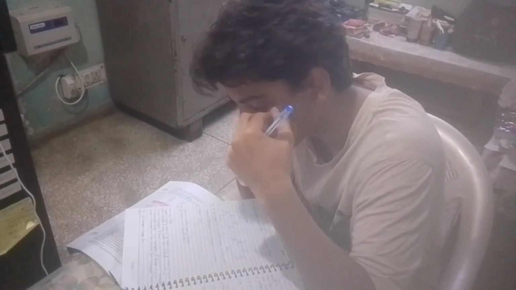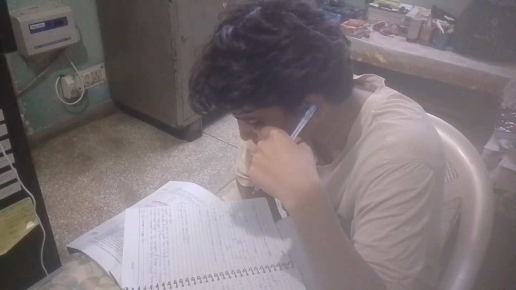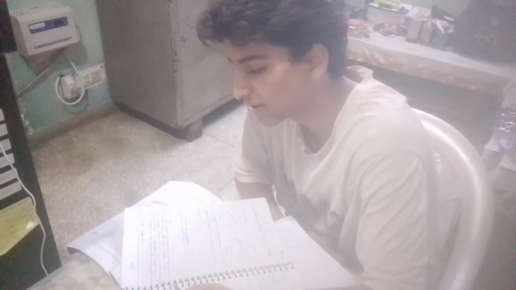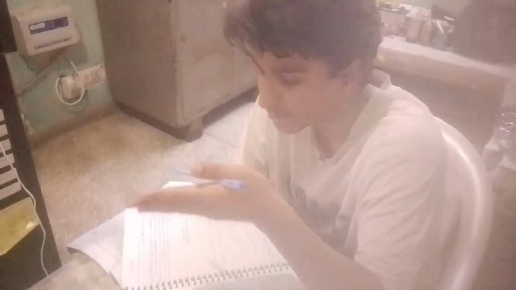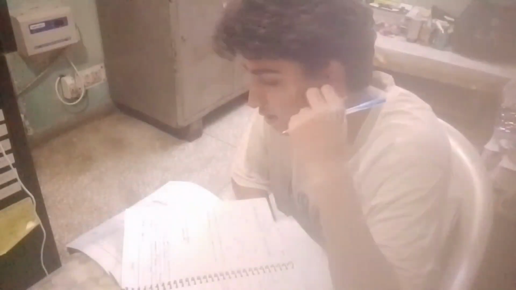Sucrose is invert sugar. Sucrose is dextrorotatory. ठीक है, and after hydrolysis it gives dextrorotatory glucose and levorotatory fructose.